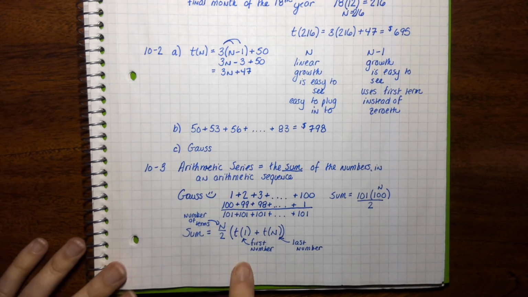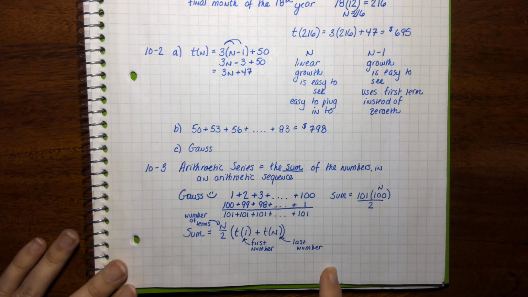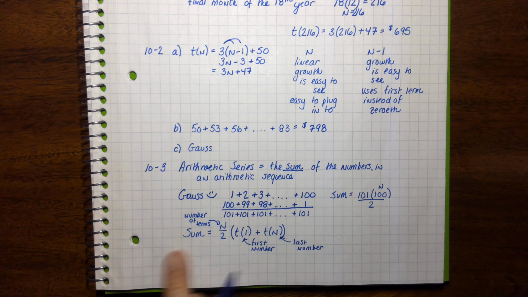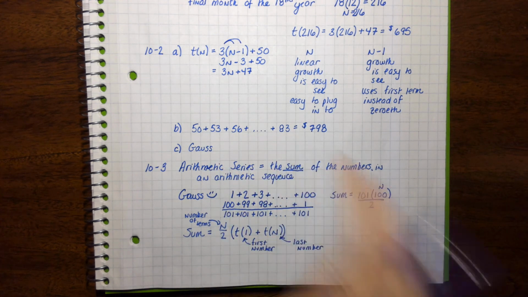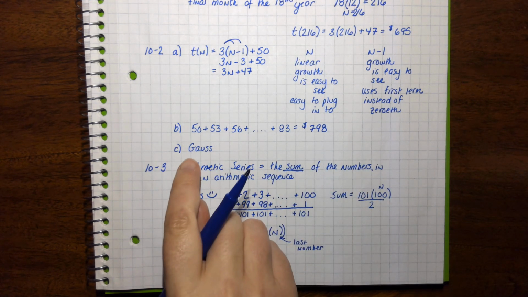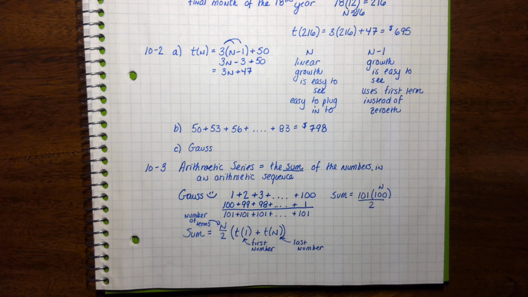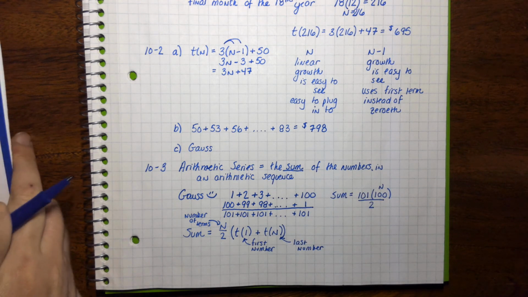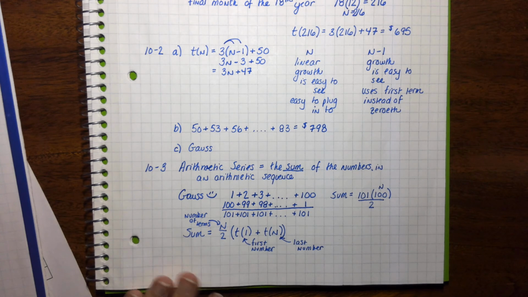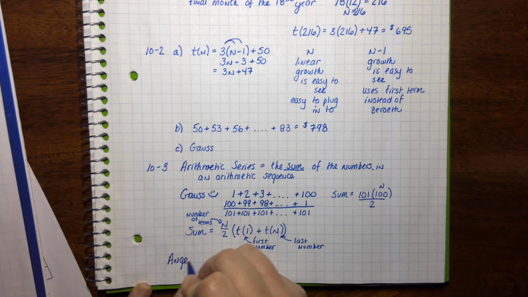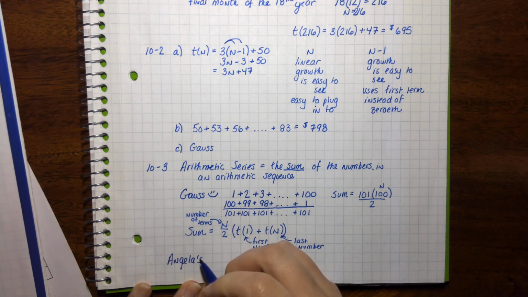Okay, so this is how we can cheat, isn't the best word. Cheat isn't a great word, but we can use this super efficient formula to find the sum of any arithmetic series without having to sit and go on the calculator 50 plus 53 plus 56 plus blah blah blah. Okay, so what we're going to do is find the sum of what Angela has after her 18 years.